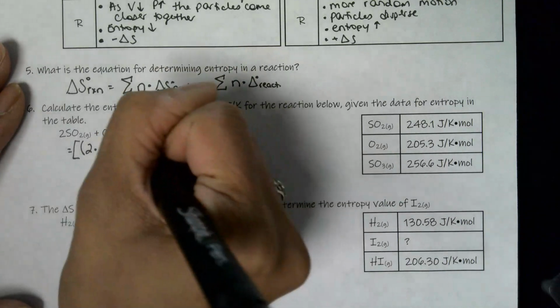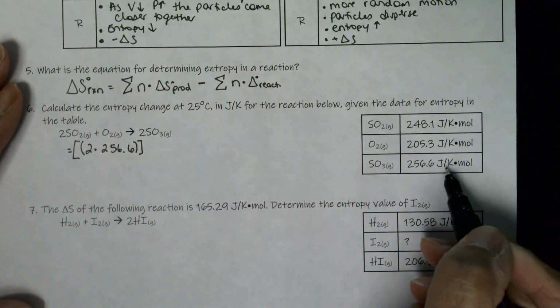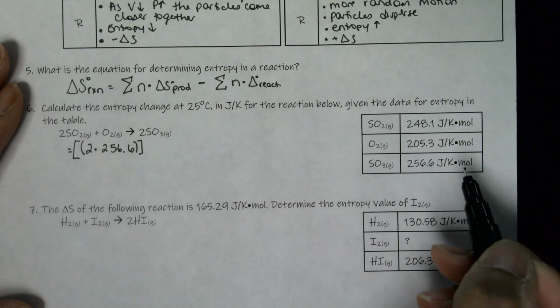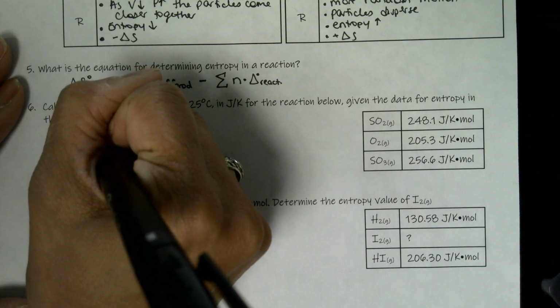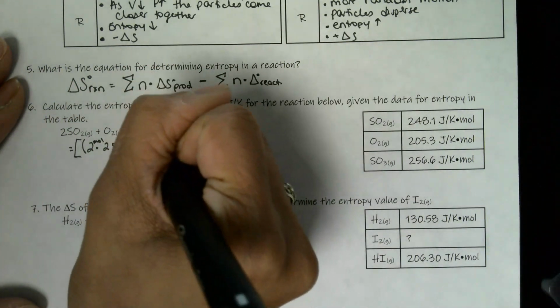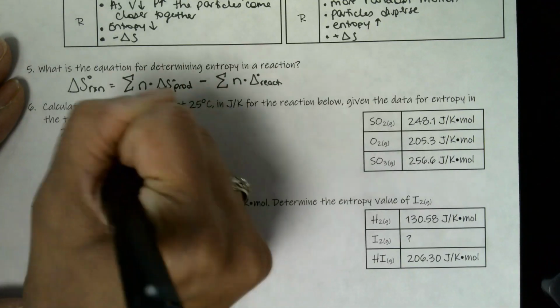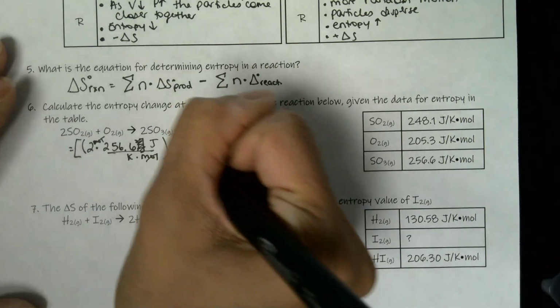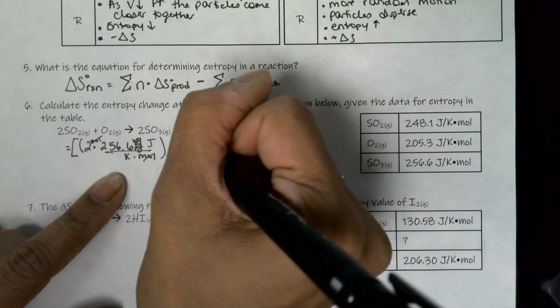So I'm just going to kind of leave units out of it. Actually, I shouldn't. So I'm going to show 2 moles here. And then I'm going to show joules and then Kelvin times mole, just to show you how those moles cancel. All right, so that's the product minus, and I'll neaten this up for this next one.